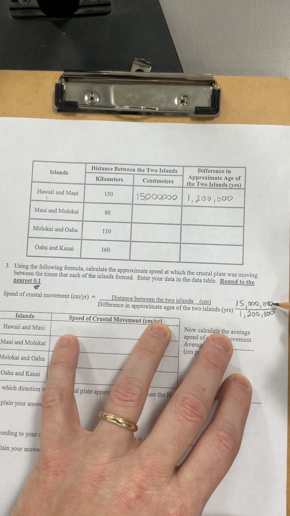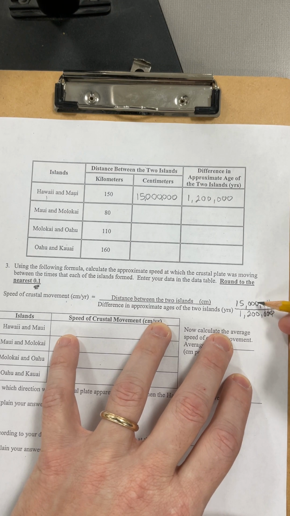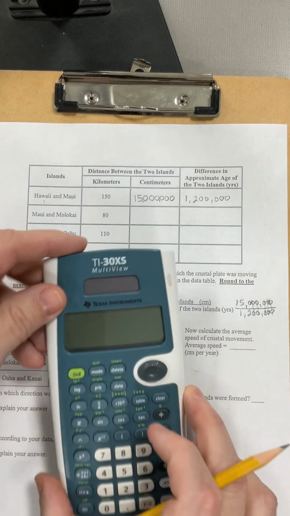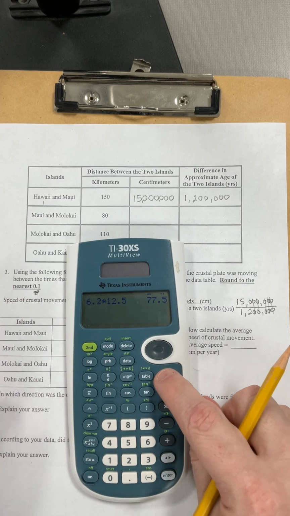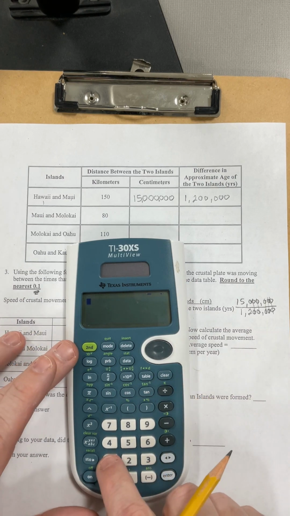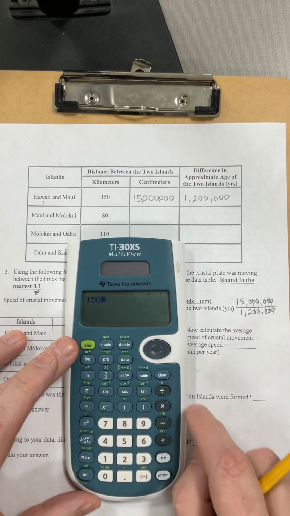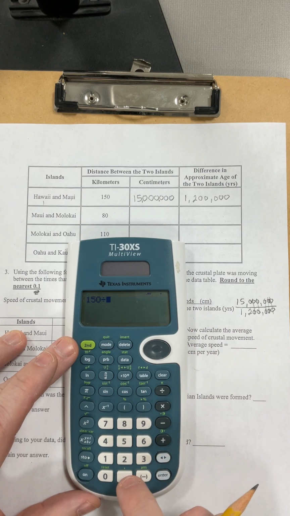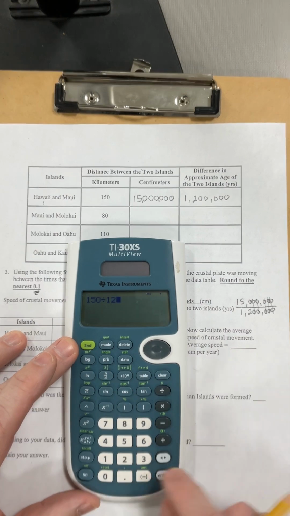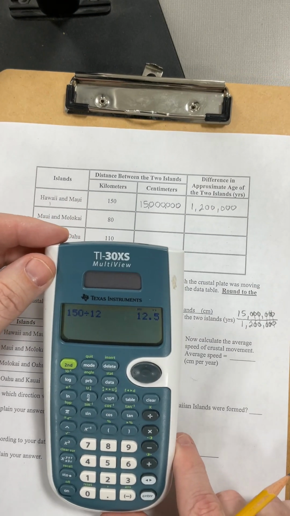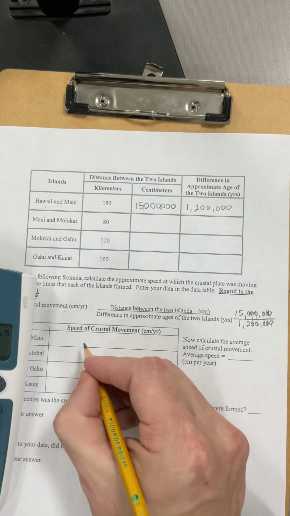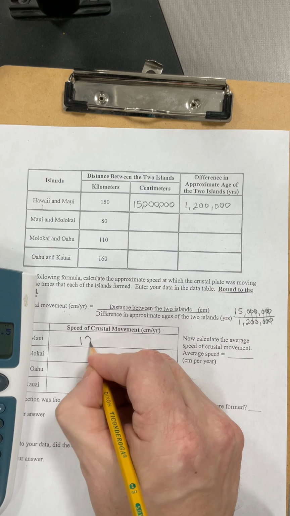Now, a shortcut too is you could cross off common zeros. And if I did that, now all of a sudden, if I do this on my calculator, let me clear it from the last problem I had. It's 150 divided by 12. So can you see the answer? It's 12.5. I'm going to put this right here.